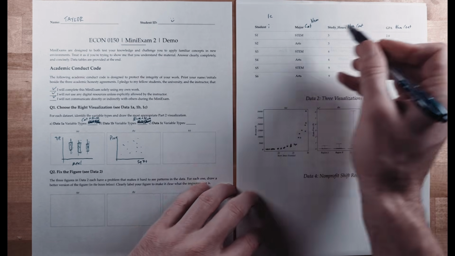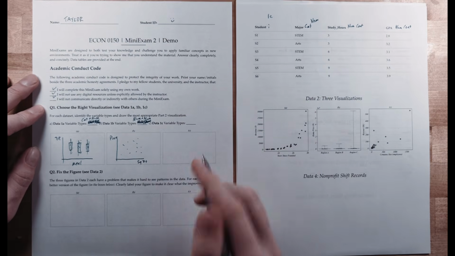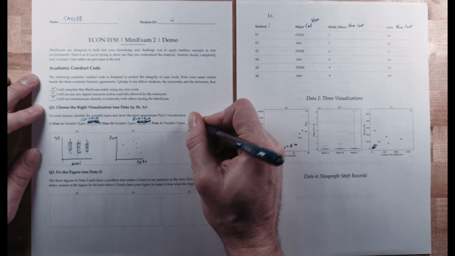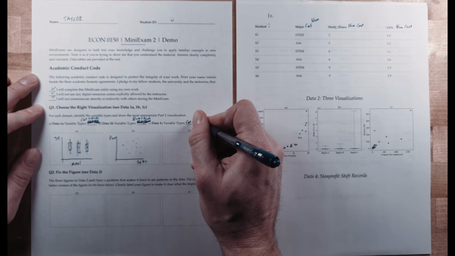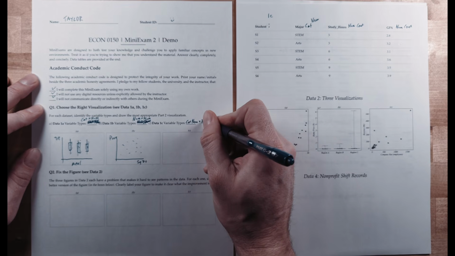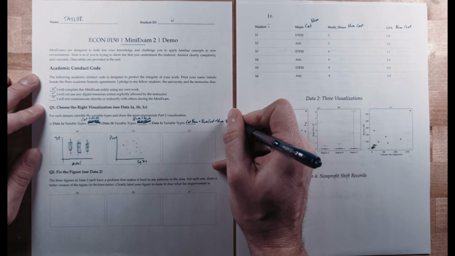Okay, so we have our index variable, we have all three of our variables, and we can just list these out. So here we have a little bit more room. This is cat nom by numerical continuous by numerical continuous.